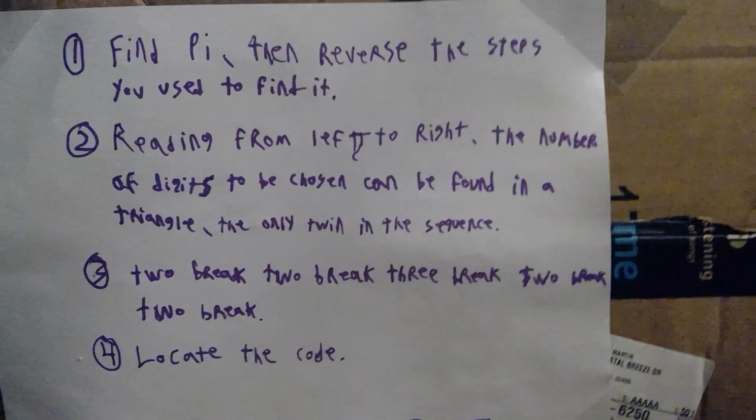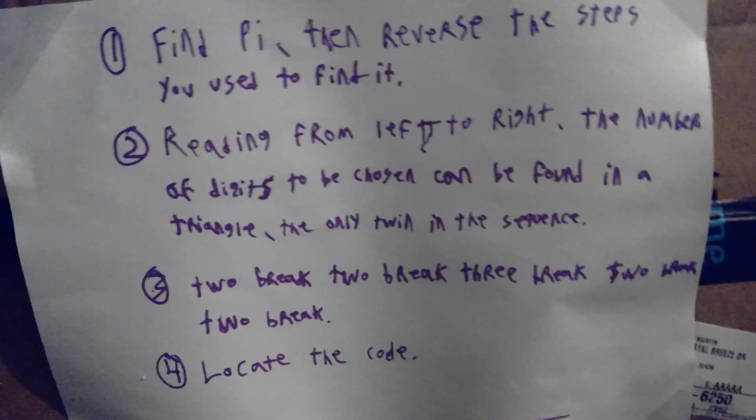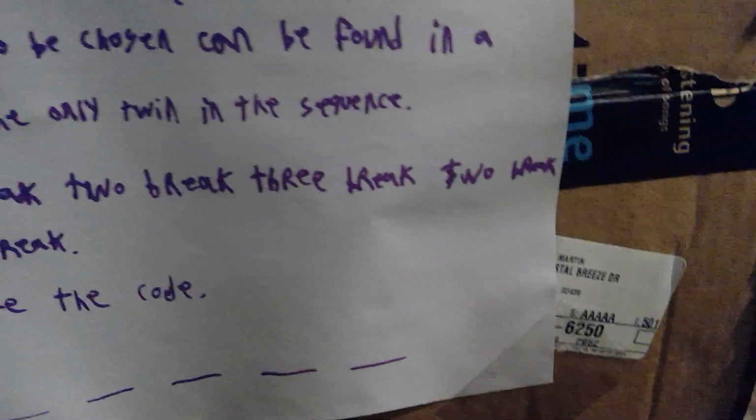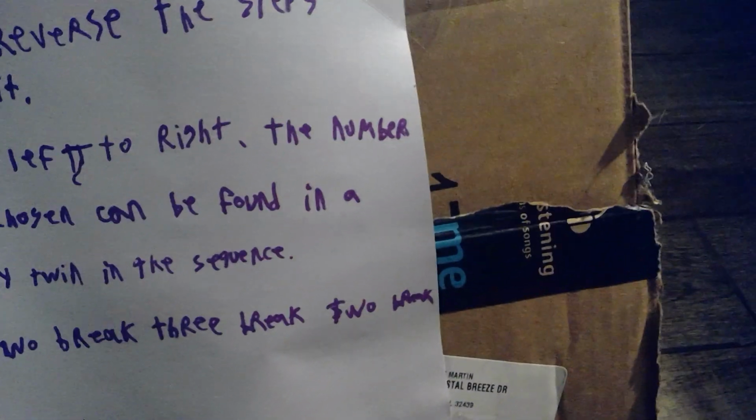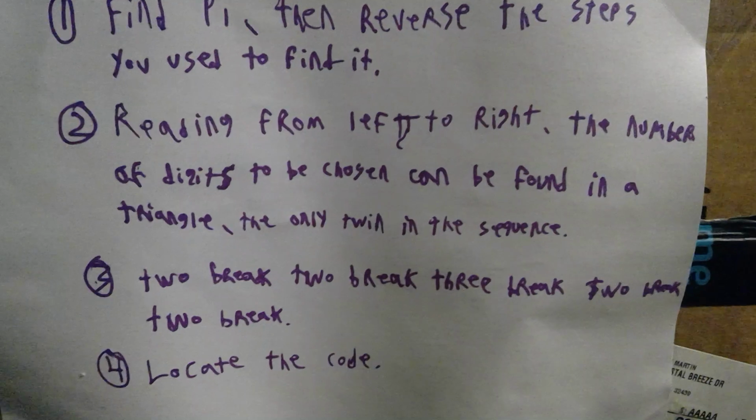So the first step says for you to find pi and reverse the steps you used to find it. And basically how you do that is you'd go up here to the number grid and you would weave it to find pi and then do the reverse. And you'd get a whole set of numbers. And then I specified reading from left to right, so you know what to select, because some people might think the numbers in the grid go from top to bottom, which I could understand, so I just put left to right.